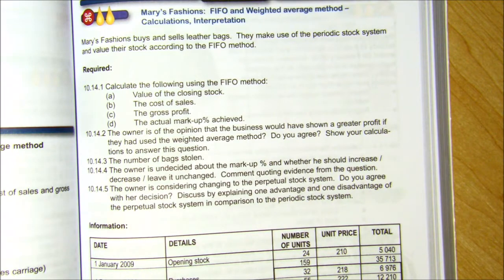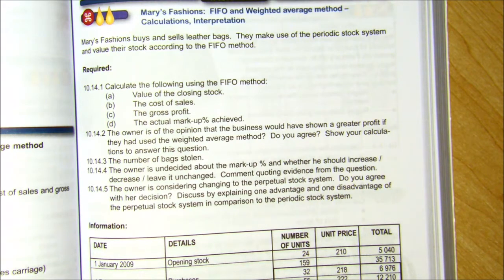In the previous 4 videos that I did on stock valuation, I focused on the methods, the way that we use the different types of methods to value our final stock. So I did the 3 different methods we use and what the advantages and disadvantages of each of them were. And then we did a task where we looked at the 3. Remember, that's the specific identification method, the FIFO method, and then the weighted average method.